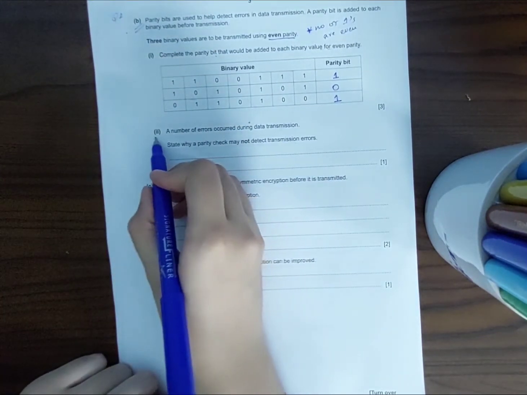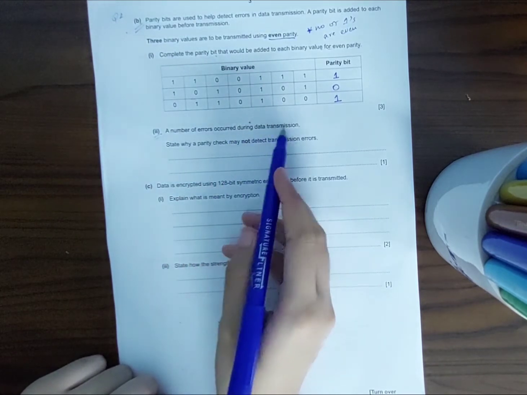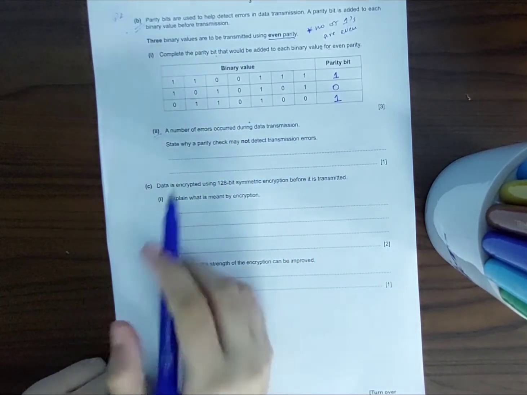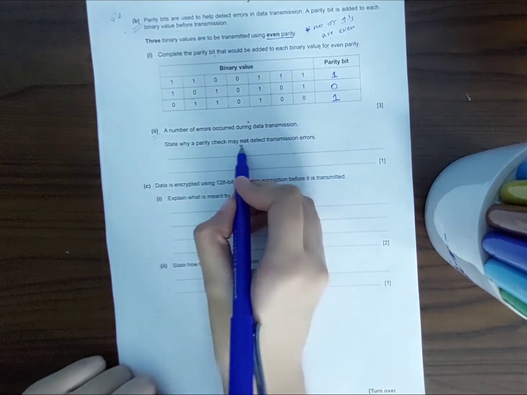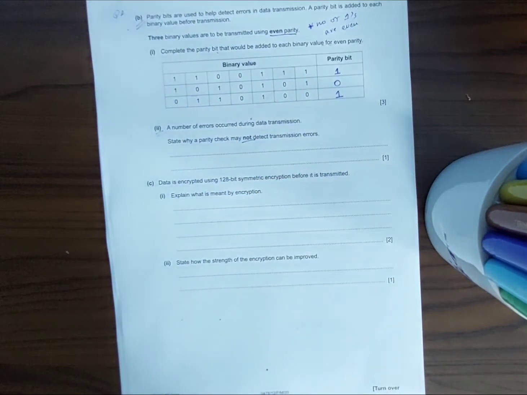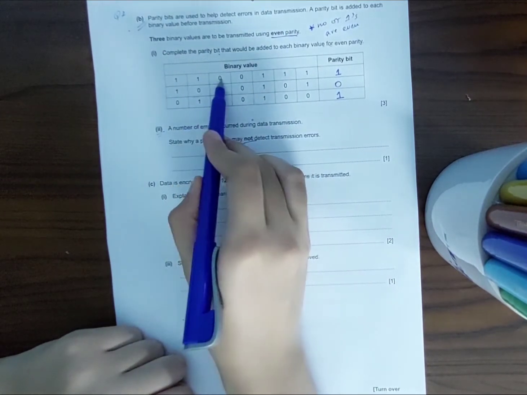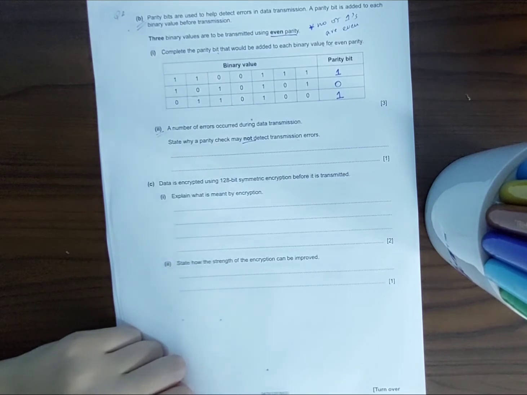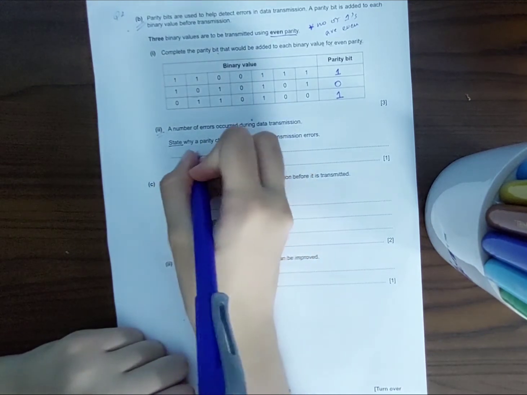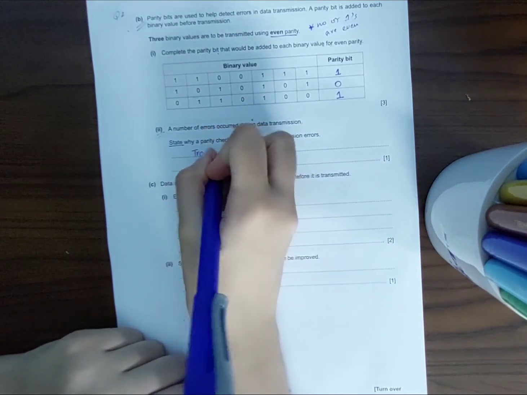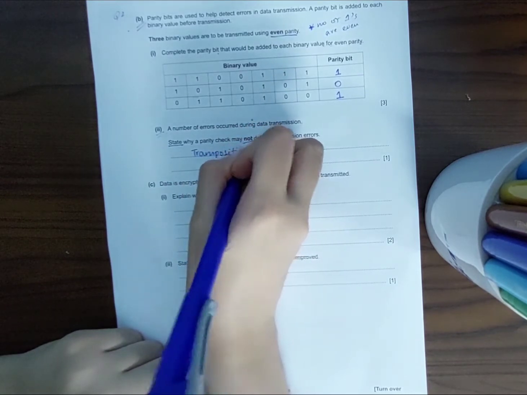Now question part 2 says that a number of errors occur during data transmission. Okay, now it says you have to state why a parity check may not detect data transmission error. So you have to state a situation where parity check may not detect transmission errors. So if 2 bytes have changed places, maybe this one was here and this one there, there was a transposition error, right? So it's not possible to detect where the error lies. So you just have to state, so you'll write that in case of transposition error.